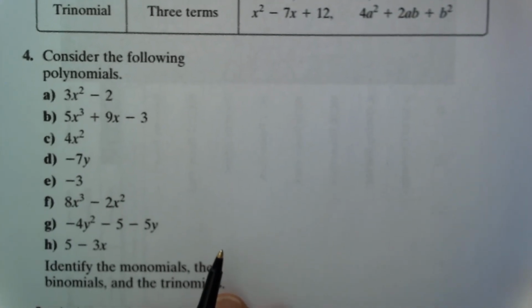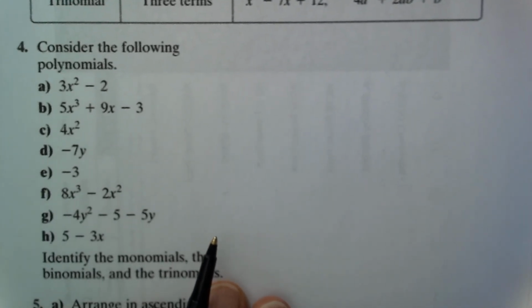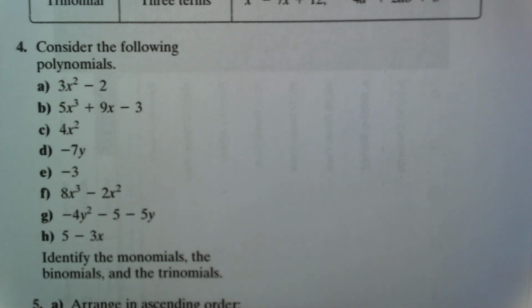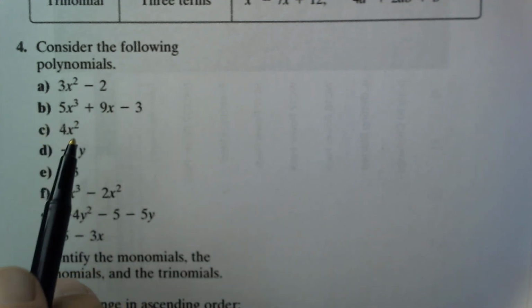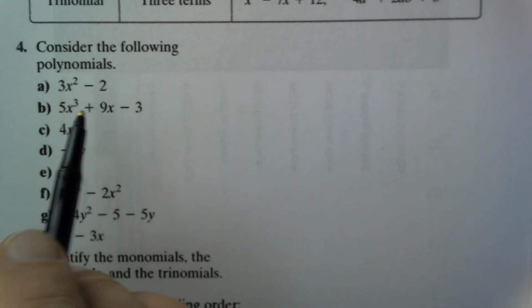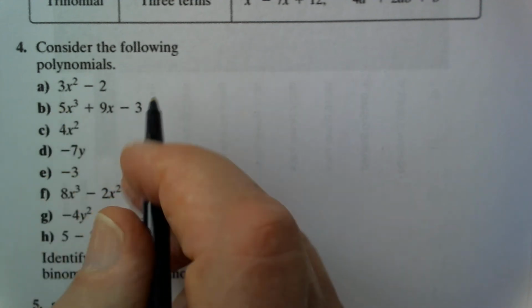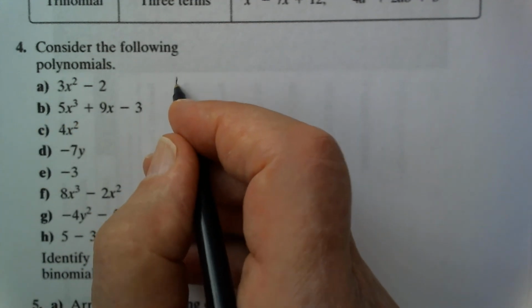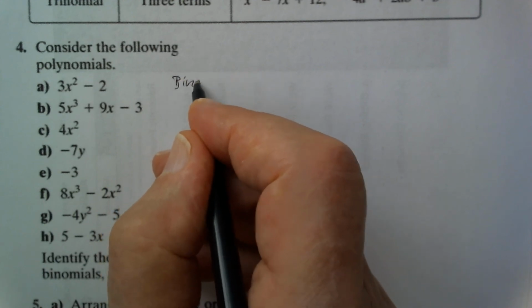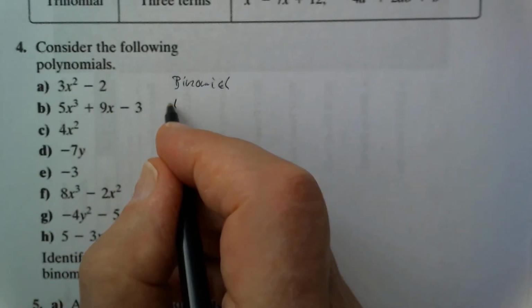And it's really pretty easy to classify these types of polynomials, and that's what the next exercise is about. Identify the monomials, the binomials, and the trinomials in these expressions here. So A is obviously a binomial. There are two terms, so it's a binomial. And here we have three terms. That's a trinomial.